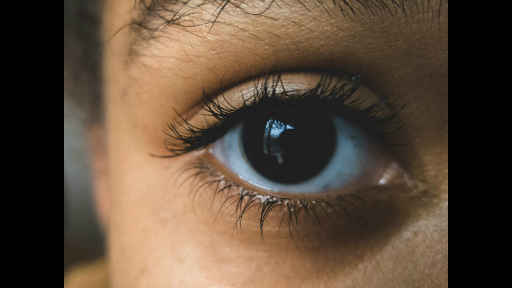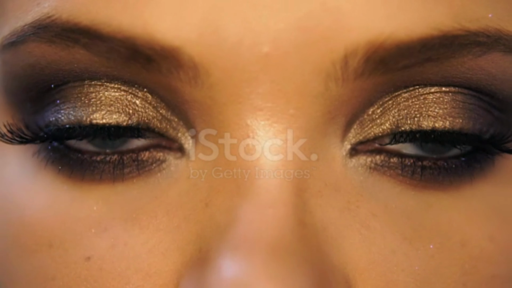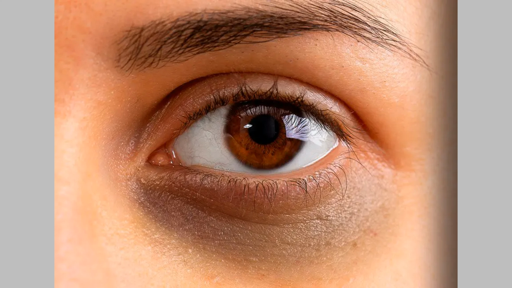Let's break down some common eye shapes and tips for makeup. 1. Almond eyes. Shape. This is considered the classic shape, with a slight upturn at the outer corner. Makeup tip: you can pretty much do anything with almond eyes. Emphasize the natural shape with winged liner, play with bold colors, or create a dramatic smoky eye. Bonus: contouring the crease with a darker shade can make your eyes appear even more almond-shaped.